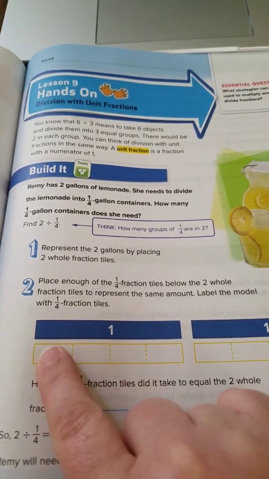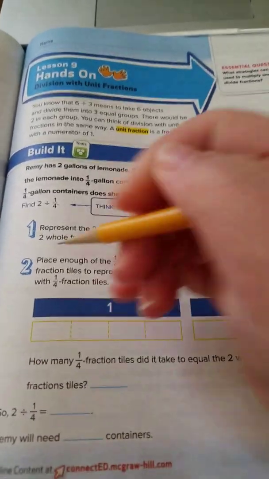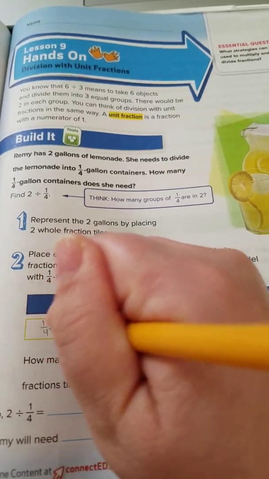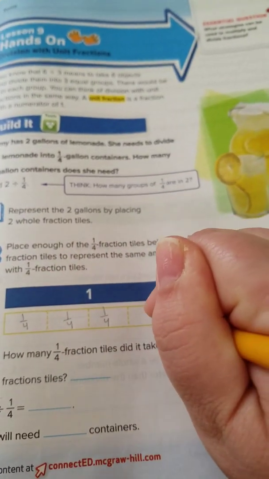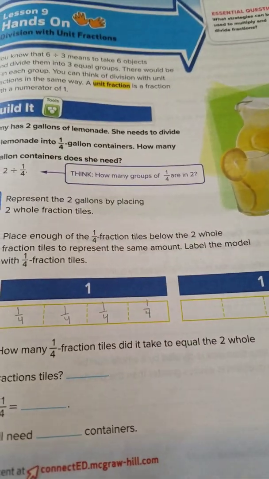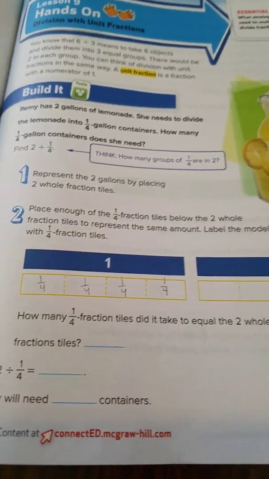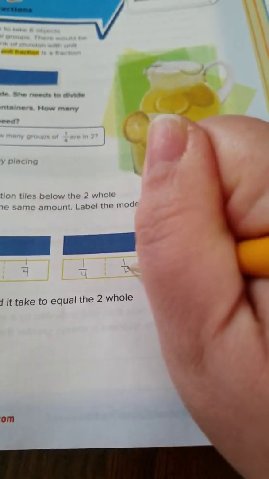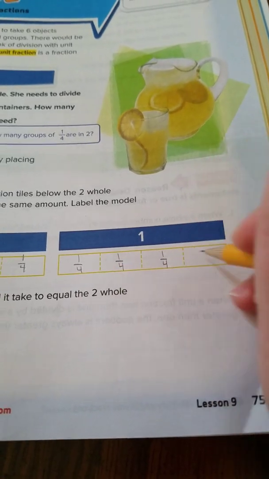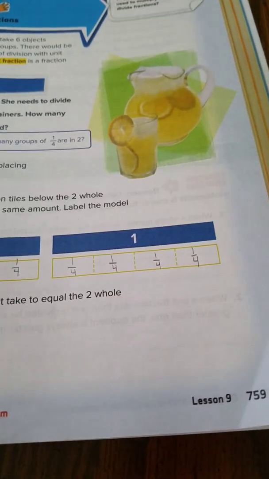So I split this one into fourths. This is 1/4, 1/4, 1/4, 1/4. See that? In the first gallon. And we're going to do the same thing in this second gallon. 1/4, 1/4, 1/4, and 1/4.